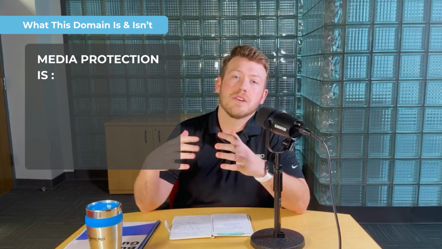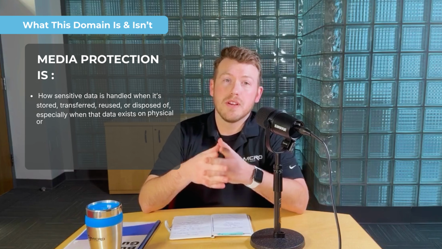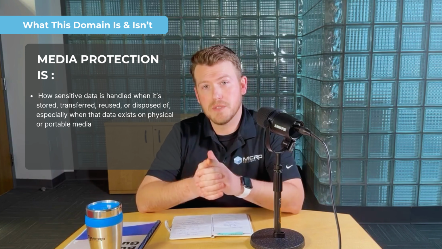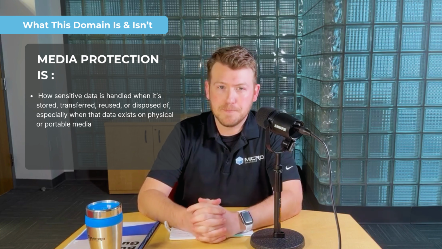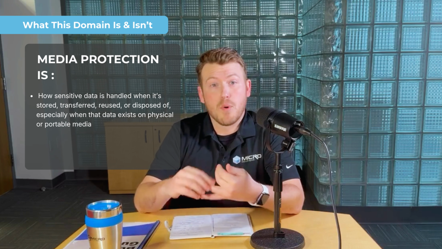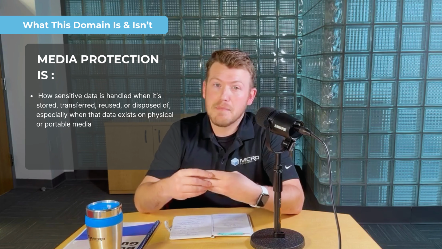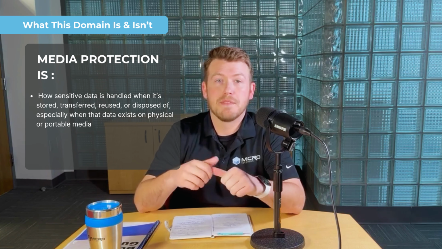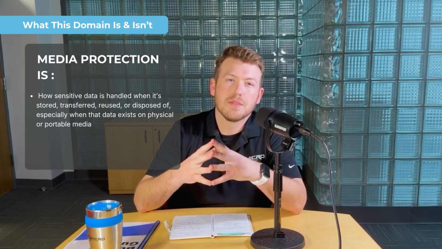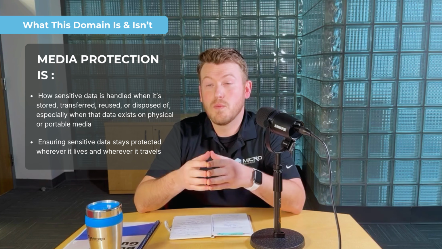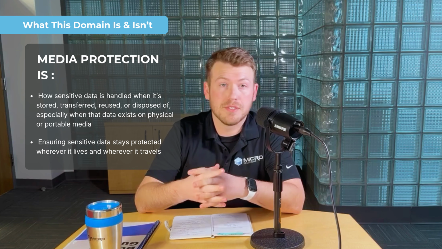Media protection governs how sensitive data is handled when it's stored, transferred, reused, or disposed of, especially when that data exists on physical or portable media. Things like removable drives, portable storage, backup media, laptops, tablets, and retired equipment, files transferred outside your controlled environment. What it is: media protection is about ensuring sensitive data stays protected wherever it lives and wherever it travels to.